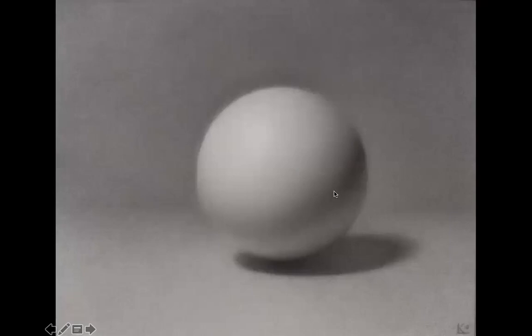But along that shadow edge are these transitional values that turn the form from the shadow into the light. And we refer to these as halftones. Sometimes midtones. I probably use those terms interchangeably. I think I usually say halftone. So these are halftones that are transitioning the shadow into the light.